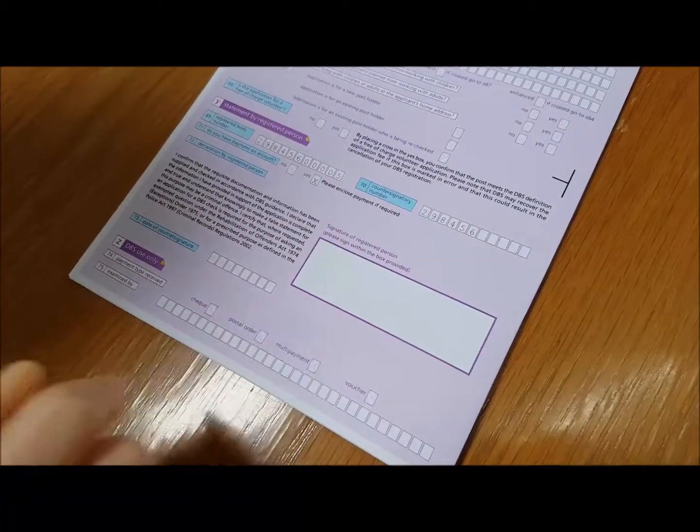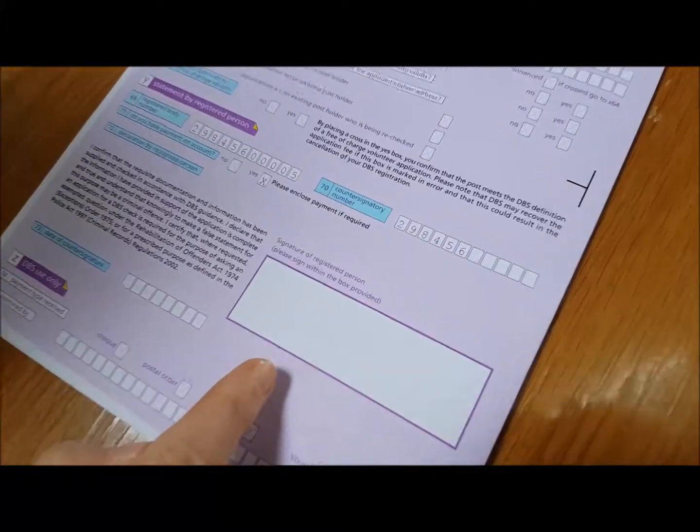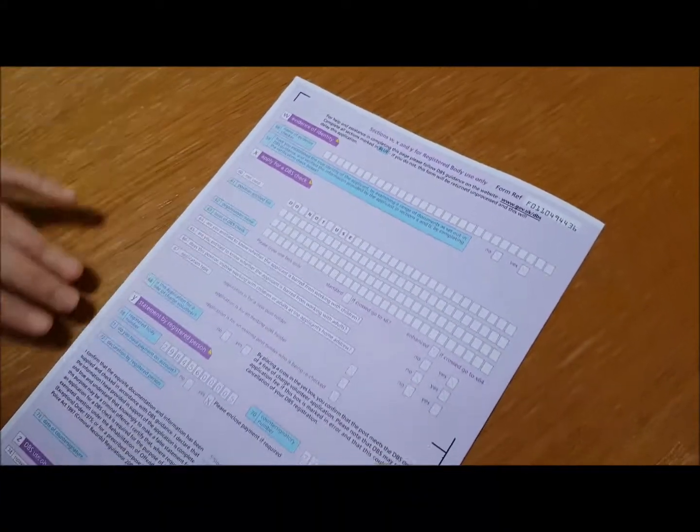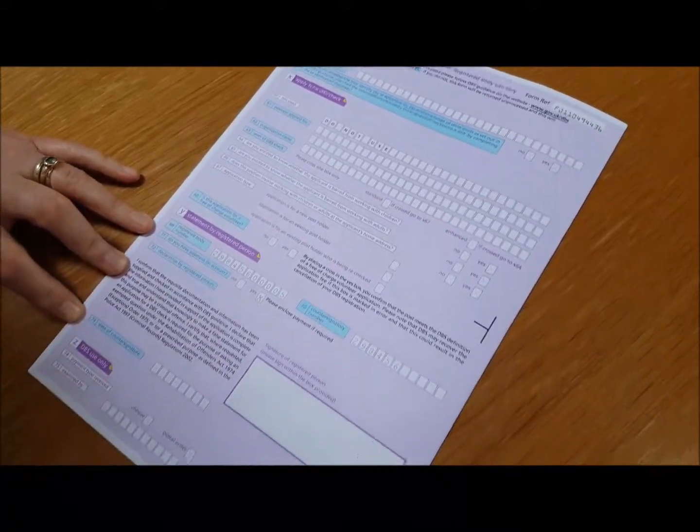Now there's a really tempting, lovely white box for a signature at the bottom of the form. Resist the temptation to sign it, because that is for a registered person, the counter-signatory who's registered with DBS, and that will be me, not you. So although it's really tempting and you feel as though once you've checked all of this you ought to sign, actually you don't need to. So resist that and you just fill in sections W and X and leave all of section Y blank.